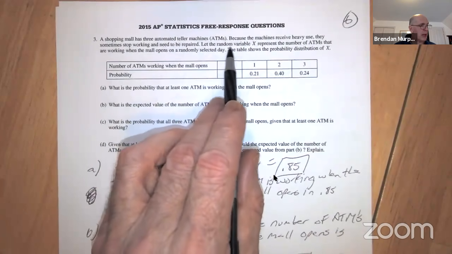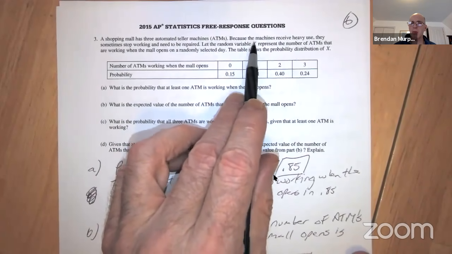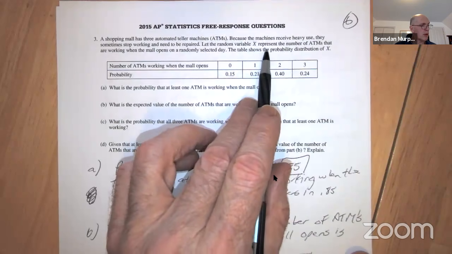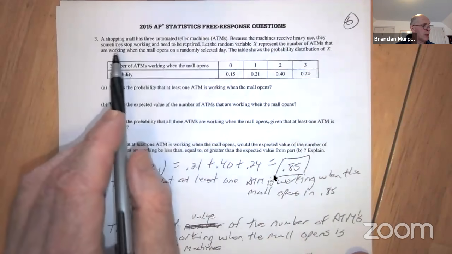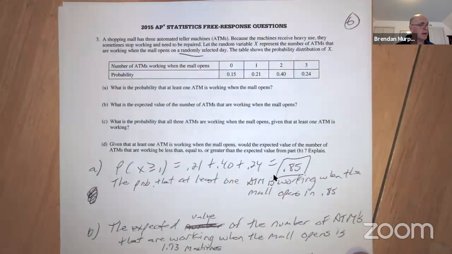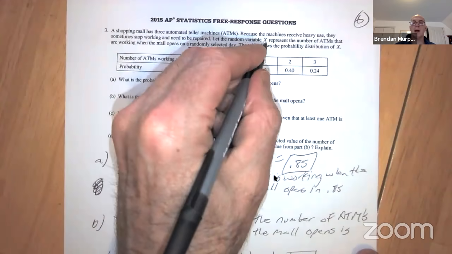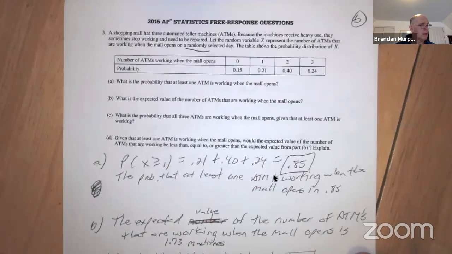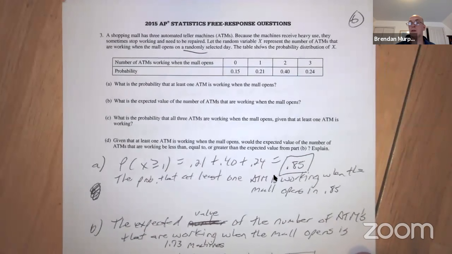Let the random variable X, okay, so again, typically uppercase, represent the number of ATMs that are working when the mall opens on a randomly selected day. So I like the randomly selected. Big X is my random variable. And I have three machines, 3 ATMs at this specific mall.